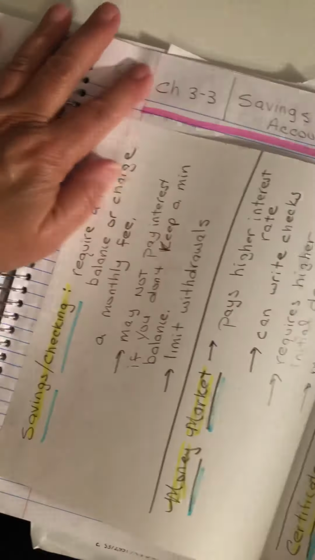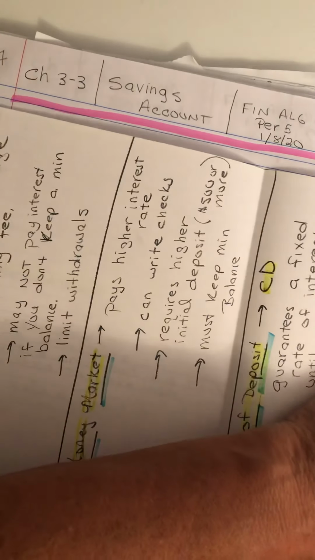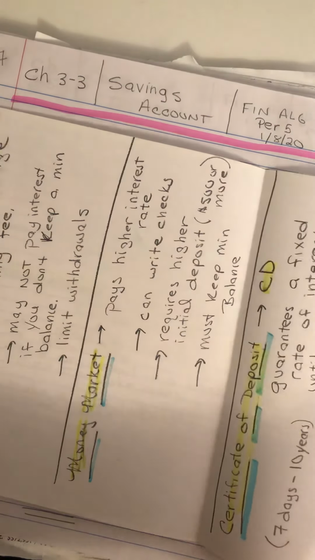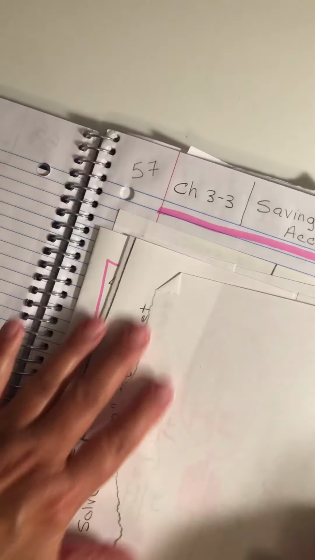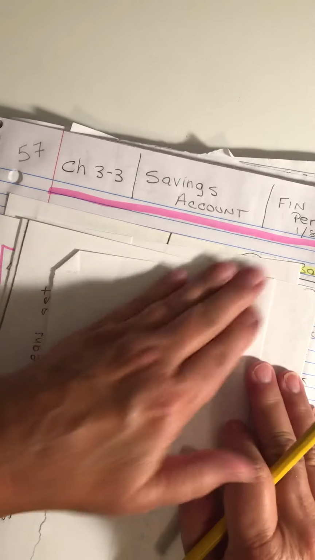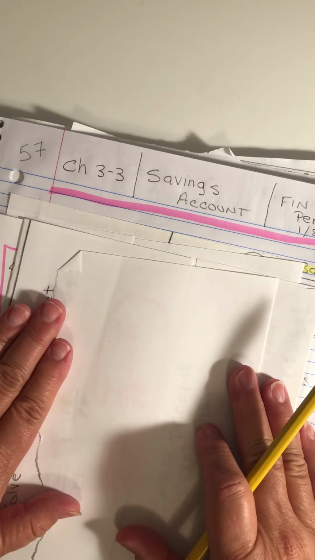So here's an example of one. You can see it. So I have like 3 pages, but I tape them together, you know, end to end. And then I tape the top of the first one here, and then I just fold it all up. So that way, everything you want to know, so for example, this is a financial algebra one. It's on savings accounts. Everything we want to know about savings accounts is on this page.